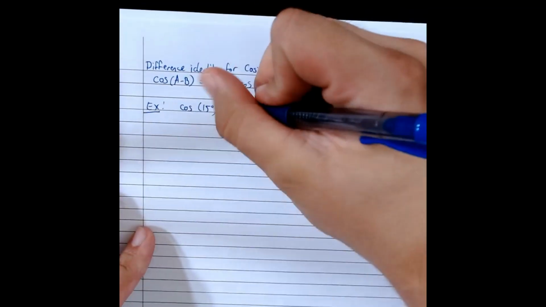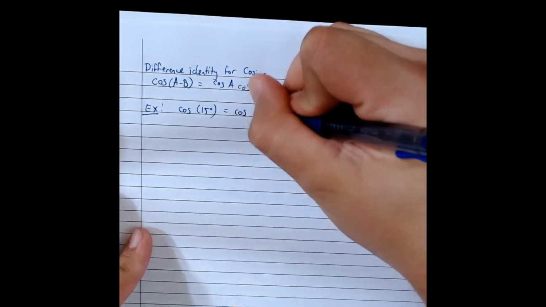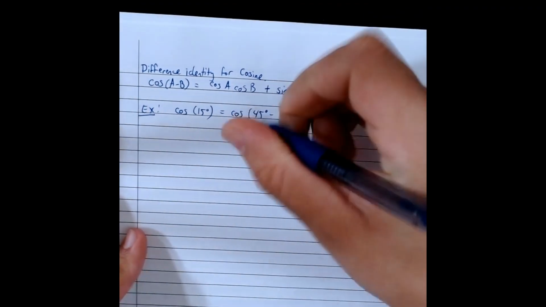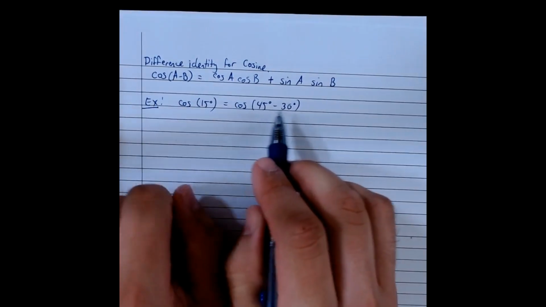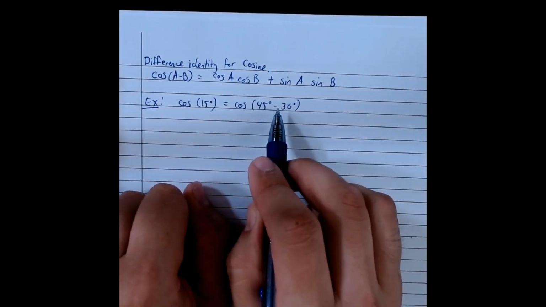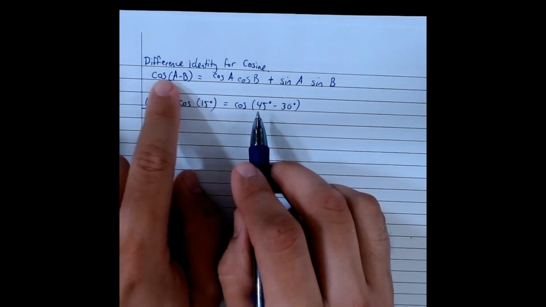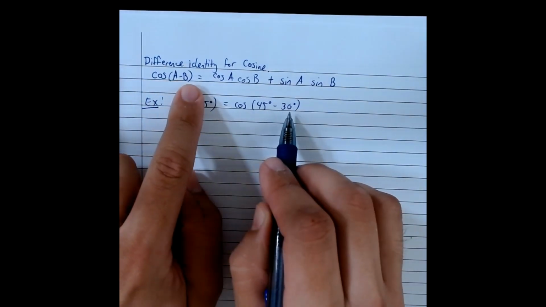So here, cosine of 15 degrees, you can think of that as the cosine of 45 degrees minus 30 degrees. All right, 45 minus 30, that's 15. Okay, so that's the difference between two angles, 45 minus 30.